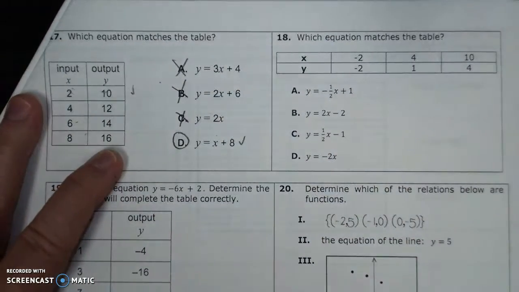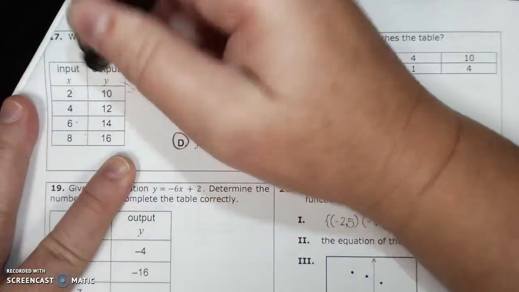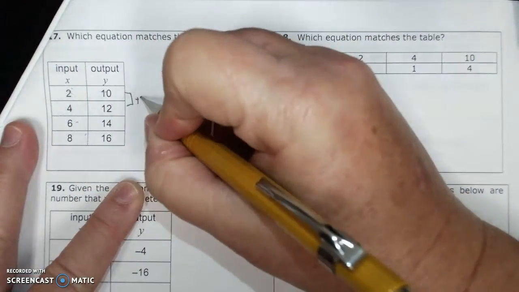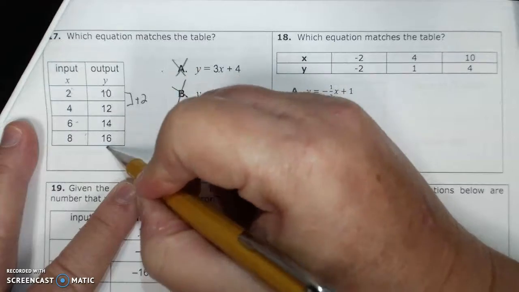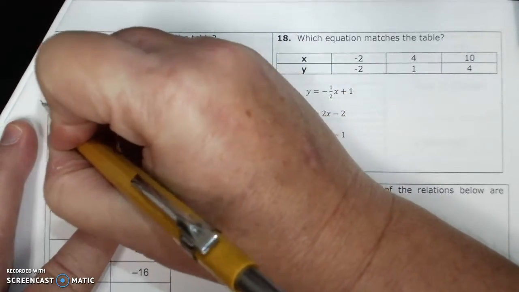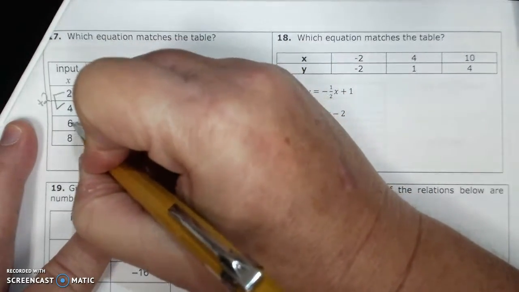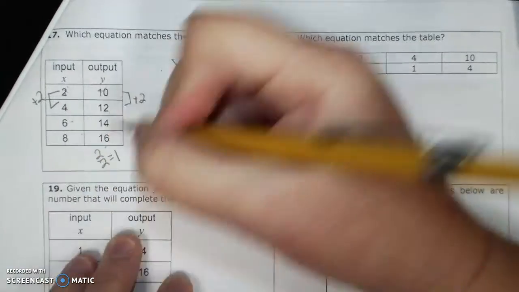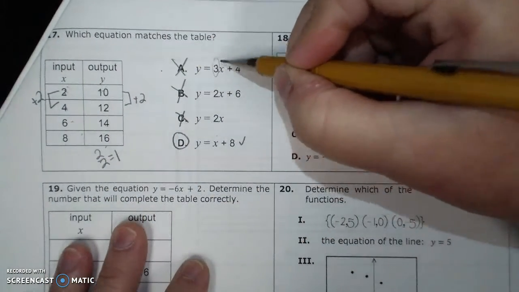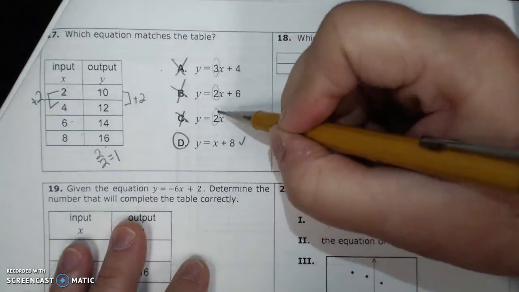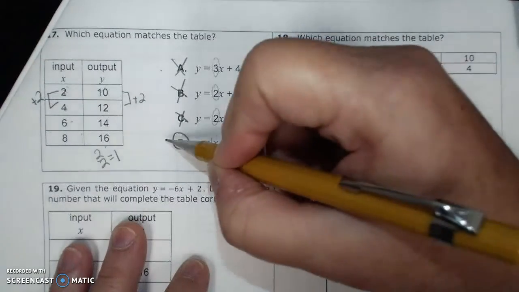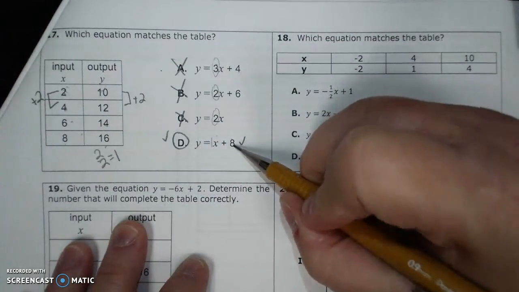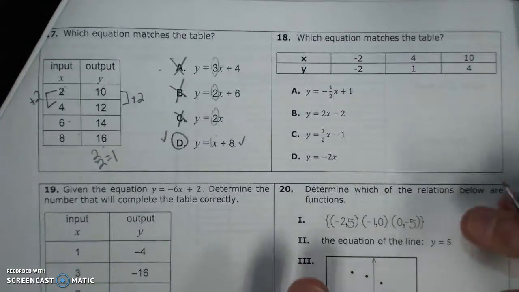If you choose to do it by the table and find the rule, I'm going up 2. And then, yes, I went up 2. Yes, I went up 2. And I go up 2 here. Up 2, up 2, up 2. 2 over 2 equals 1. So I have a slope of 1. That slope is 3. That slope is 2. That slope is 2. That slope is 1. That's the only one I can do that. I didn't actually even have to go find the y-intercept.